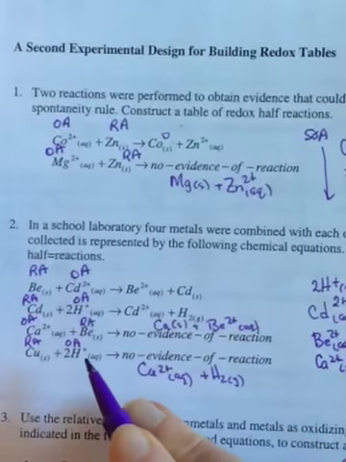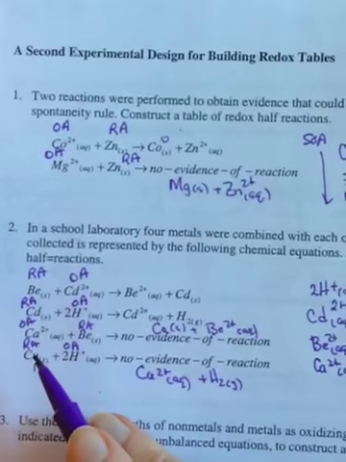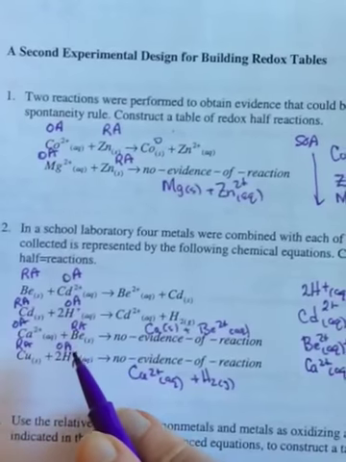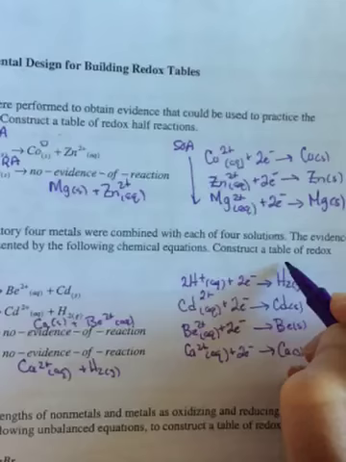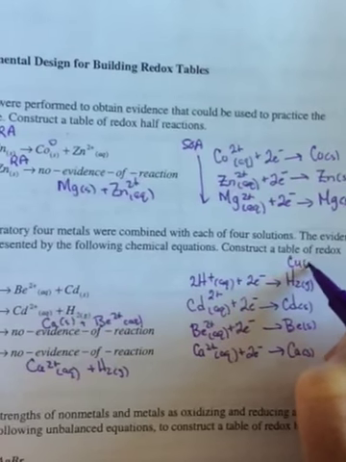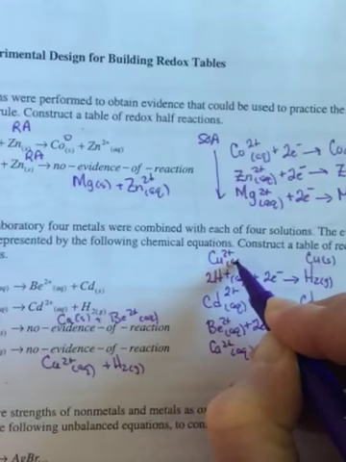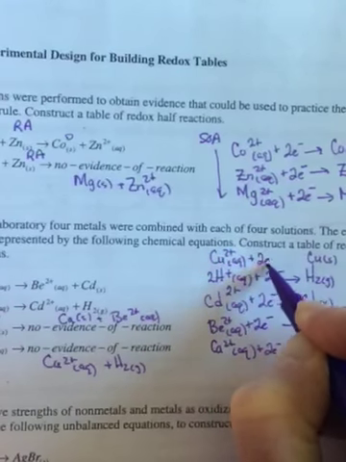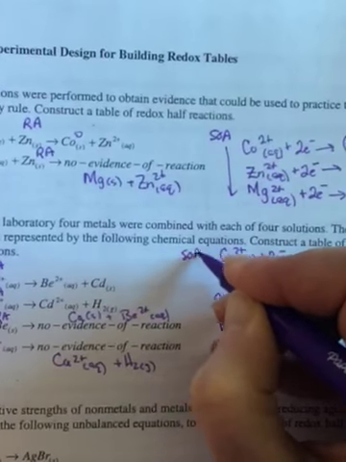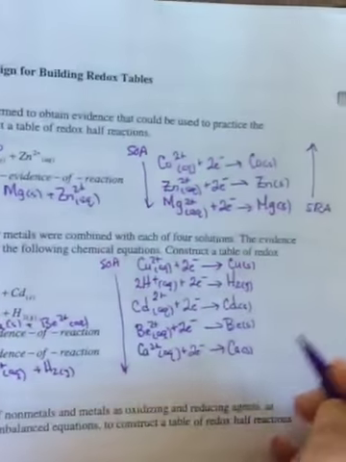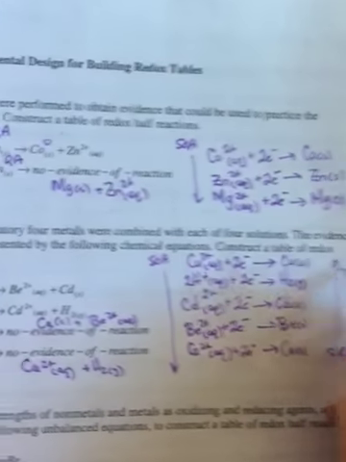No evidence of reaction means the reducing agent is above the oxidizing agent, so the copper half reaction has to go above the hydrogen one in your chart. Remember, the Cu solid is the reducing agent. It goes over here. The Cu2 positive aqueous will be on the reactant side. Okay, and we're done. SOA is up here. SRA is down here, and they go up.